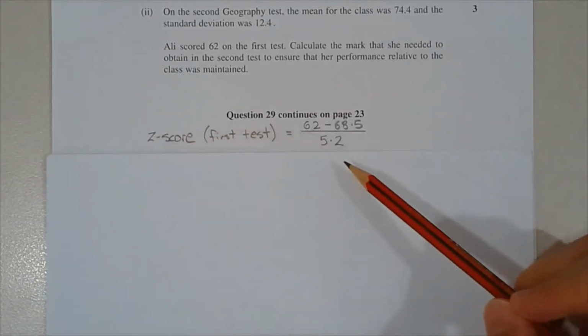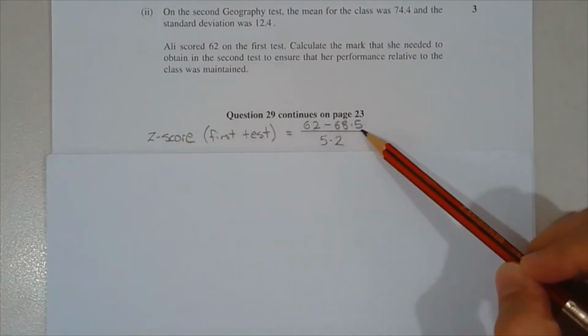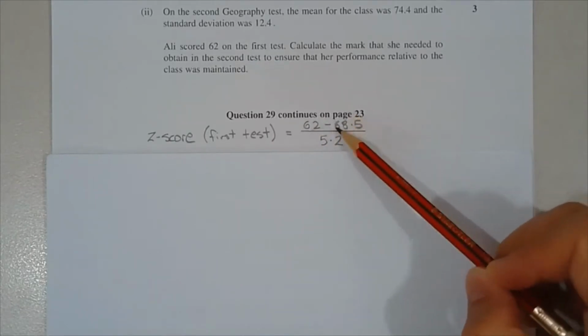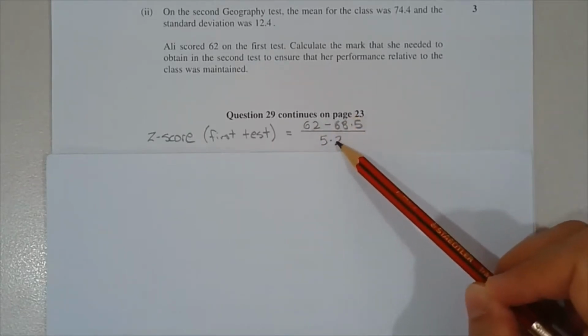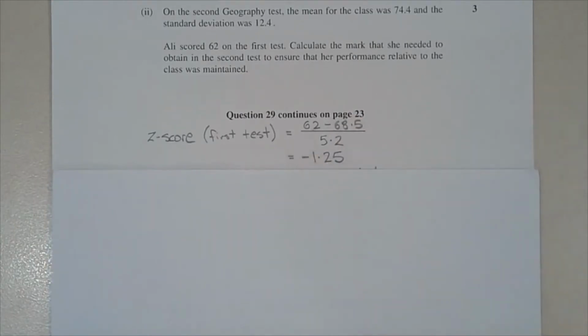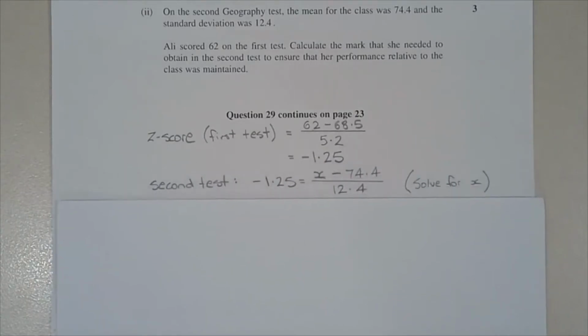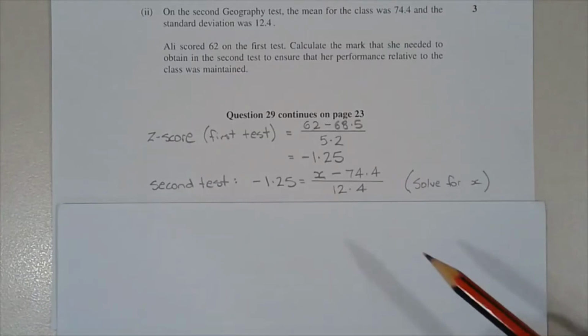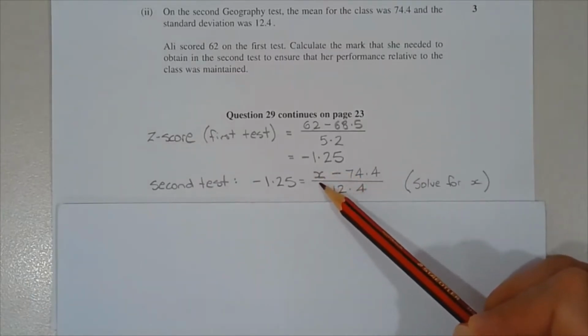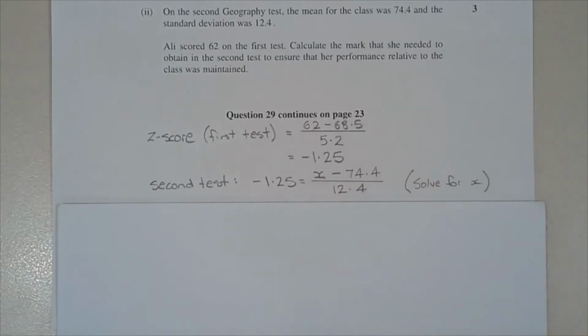Using the z-score formula, it's 62 minus 68.5. So that's her raw score minus the mean for test 1 divided by the standard deviation for test 1. And that equals negative 1.25. Now the next step is to determine the raw score that Ali should achieve such that the z-score for test number 2 is also equal to negative 1.25.